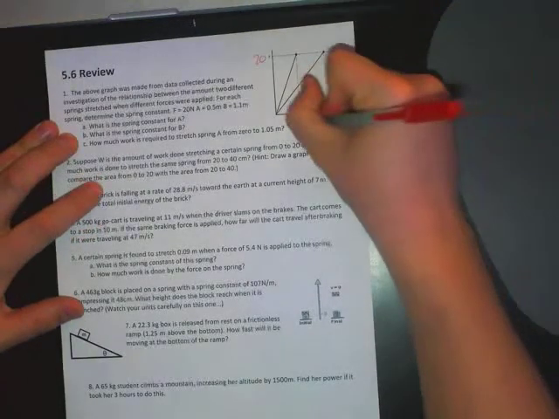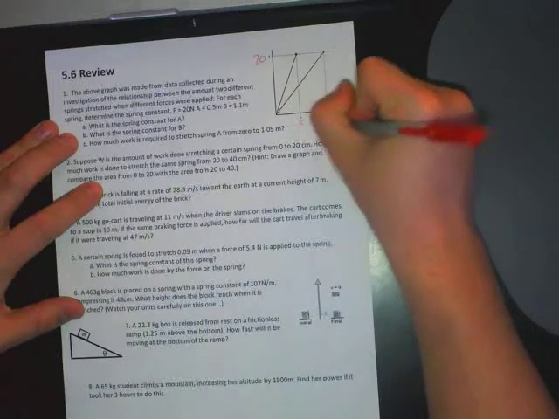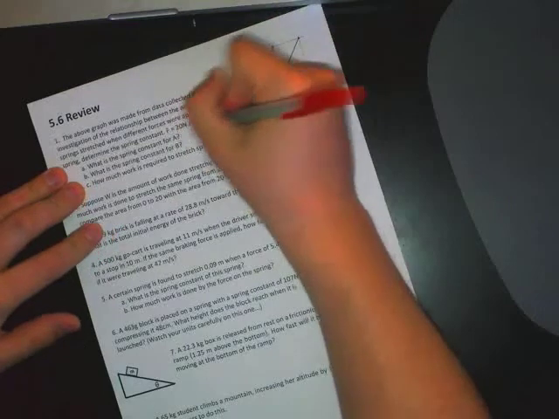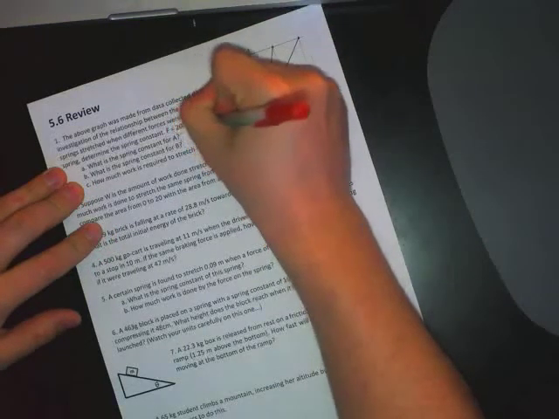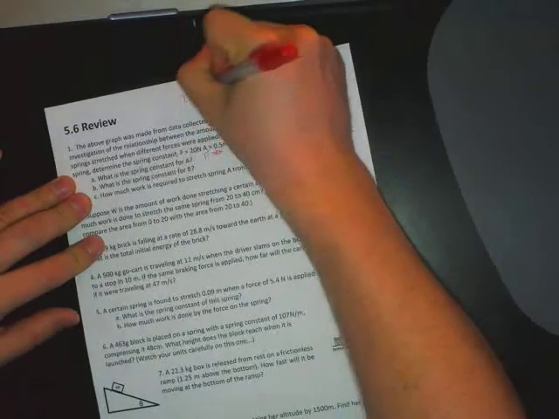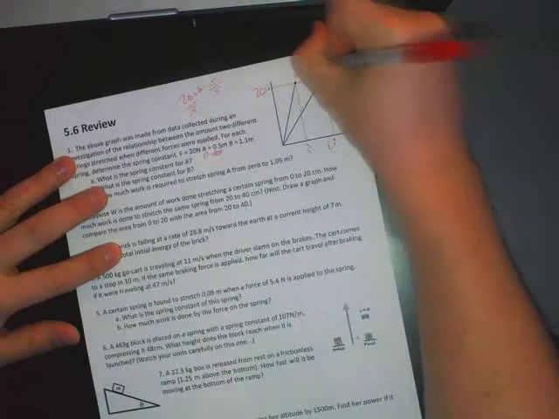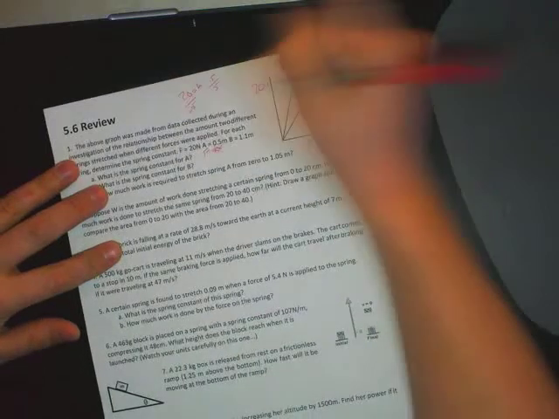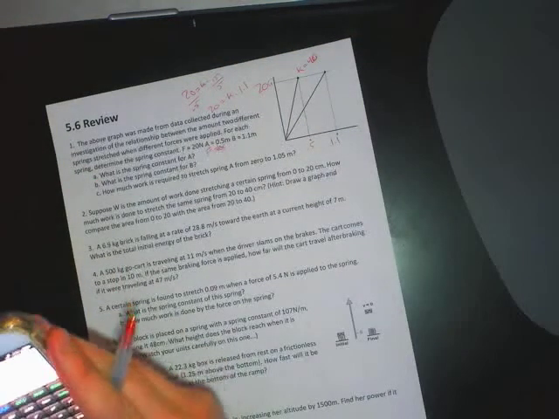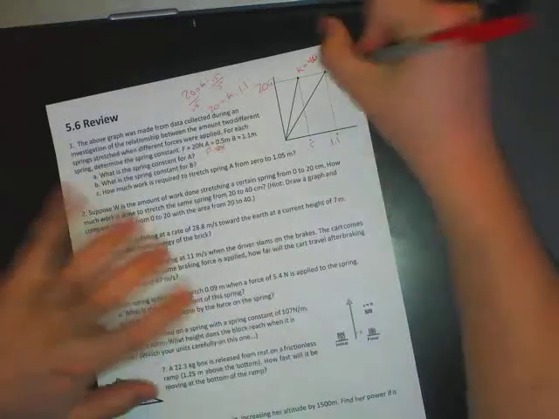20, 0.5, 1.1. So spring constant, since we have force and we have distance, we're going to use the F equals kx equation. So 20 equals k times 0.5. So divide both sides by 0.5. And we get for this first one that k is 40. And then we have F equals kx, so 20 equals k times 1.1. So divide both sides by 1.1. And we get that this k is 18.18.